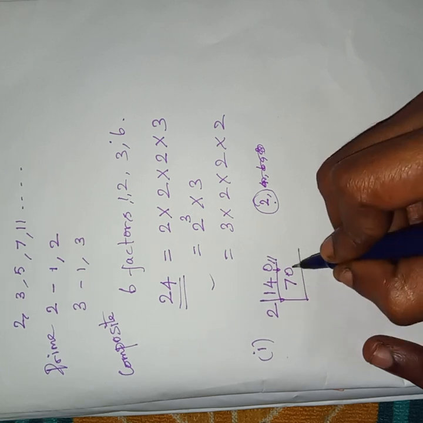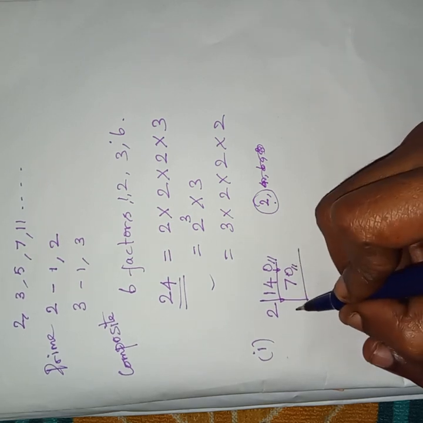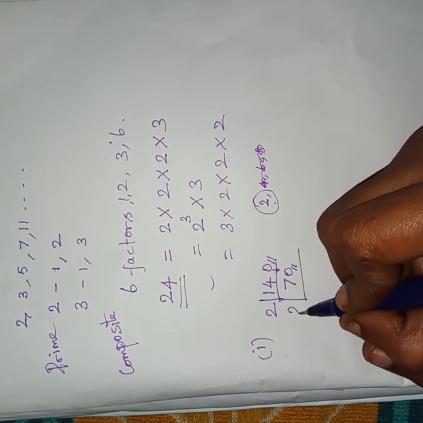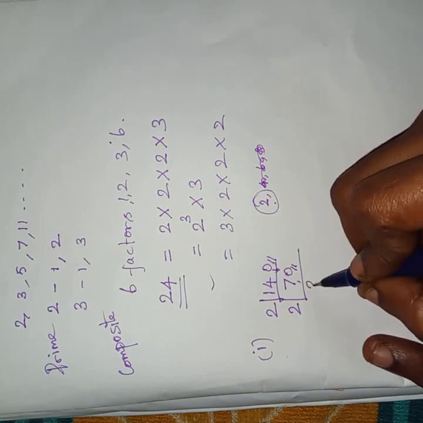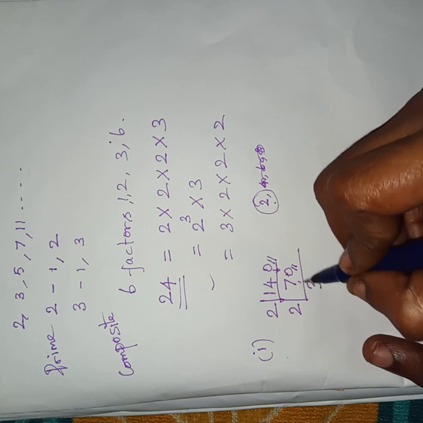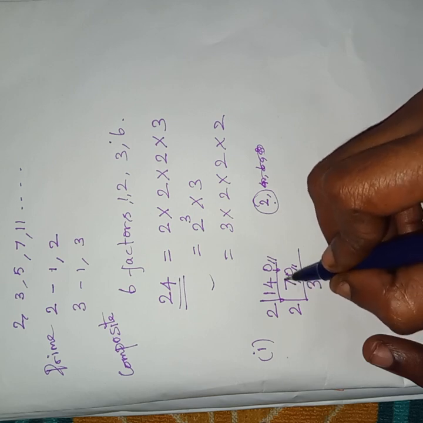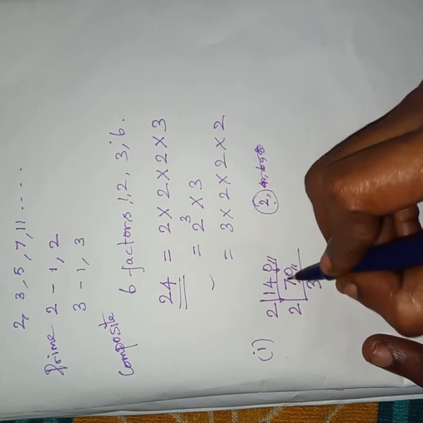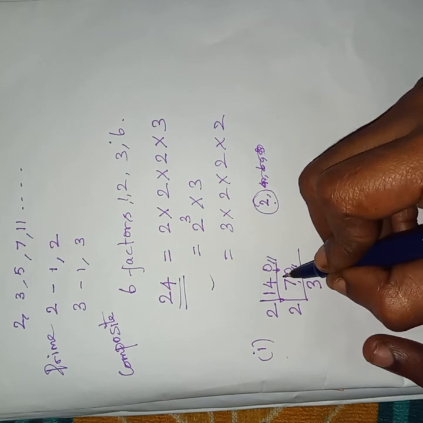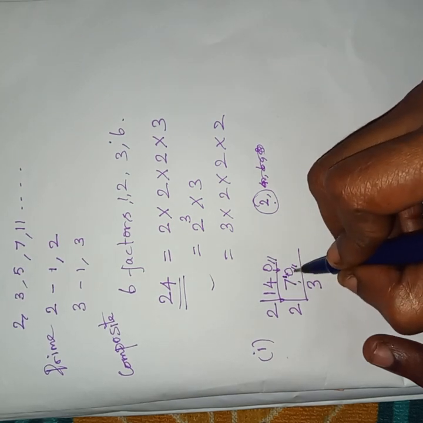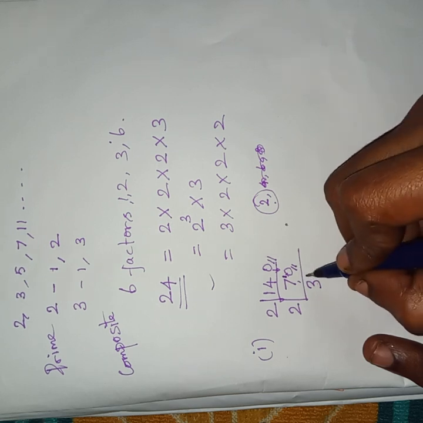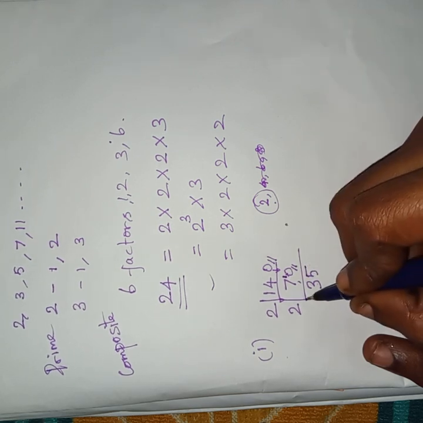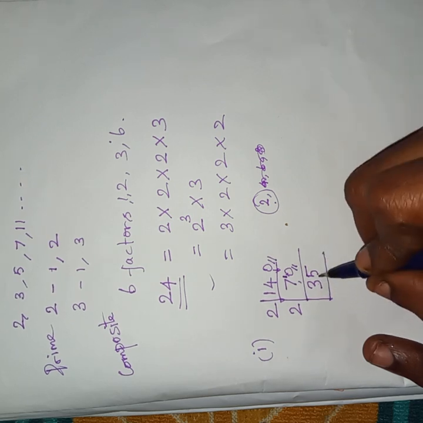And then again it ends with 0, so we can factorize with 2 only. How many 2s in 7? 3 2s are 6, so we can go only up to 6. We have 7 here, so the remaining is 1. We put the 1 near the 10, so the number becomes 10. How many 2s in 10? 5 2s are 10. So again we have to factorize 35.